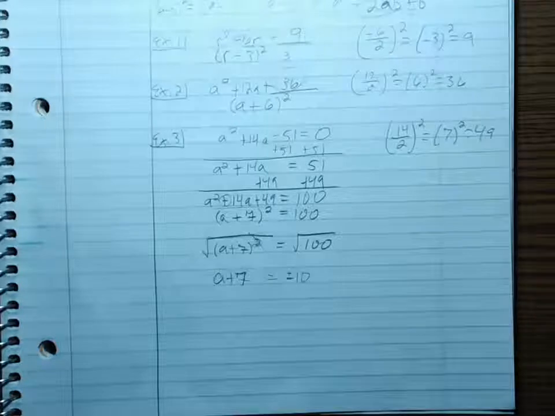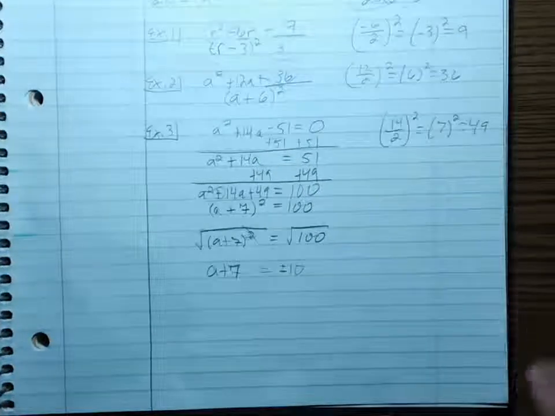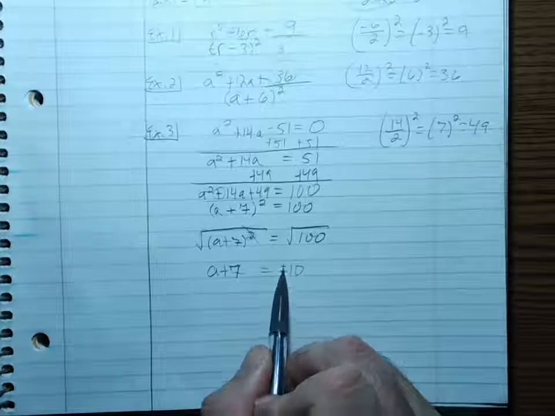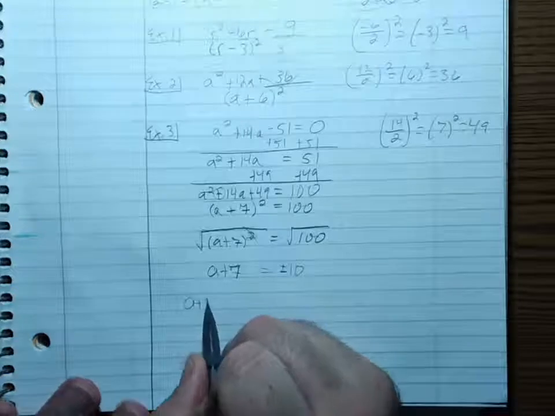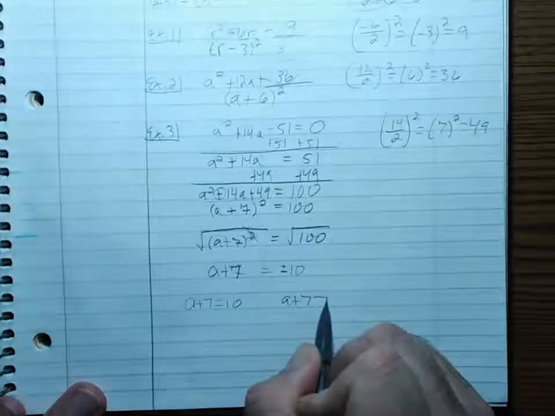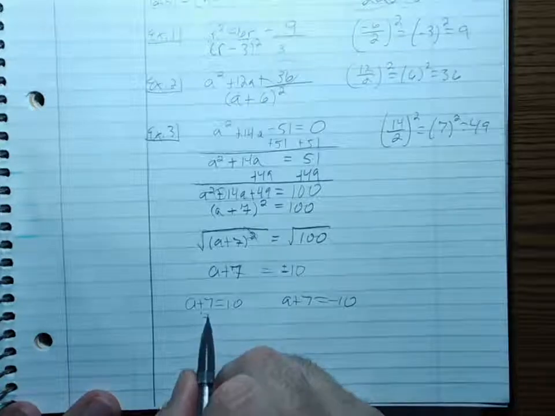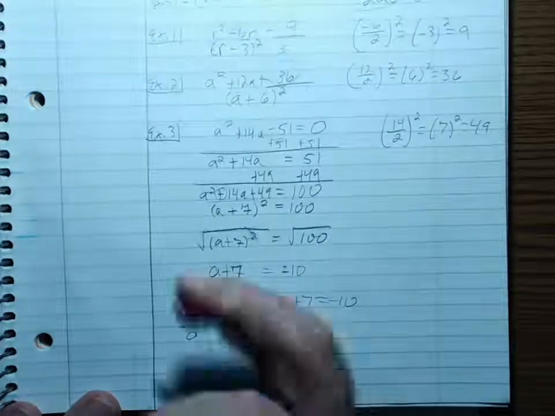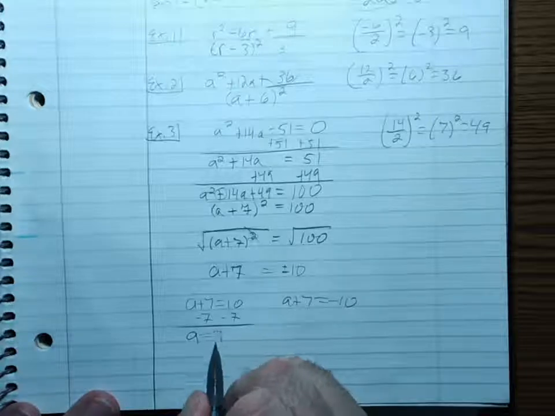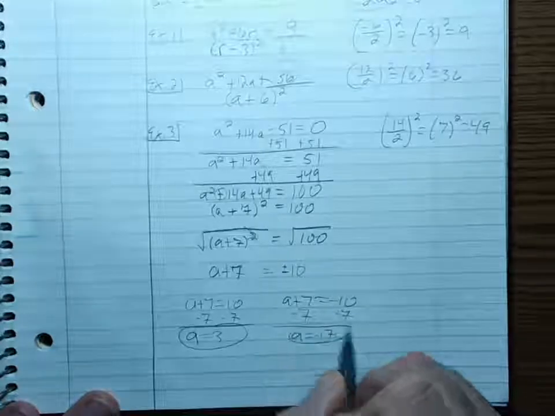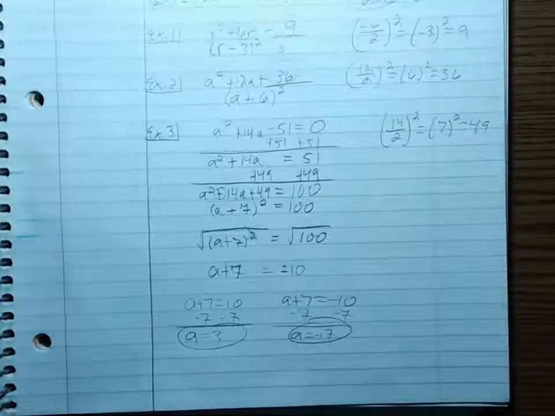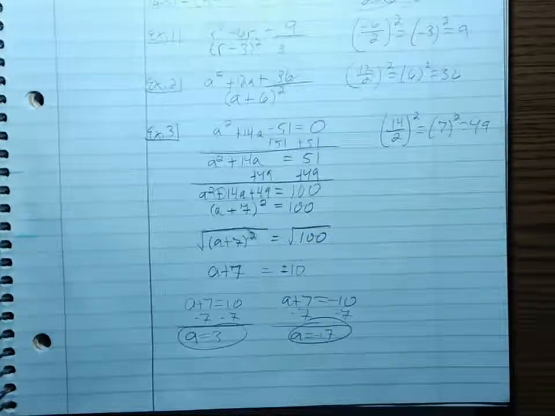So this is where we have an interesting thing happen, because we have a plus 7 equals plus or minus 10, and we can't really solve those together, so we'll split them up. Either a plus 7 equals 10, or a plus 7 equals negative 10. Now, in both cases, I'm going to subtract 7. And I get a equals 3. And over here, I'll subtract 7. I get a equals negative 17. And unlike absolute value, where we did this before, you don't have to check these. They are both correct, I promise. That's completing the square. In fact, that's solving something by completing the square.